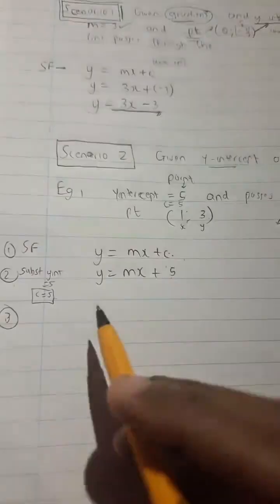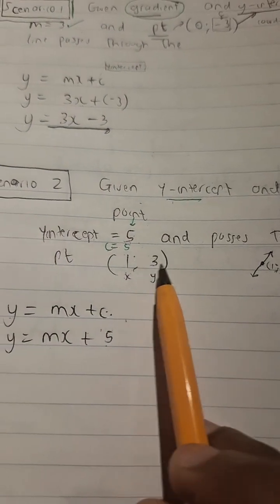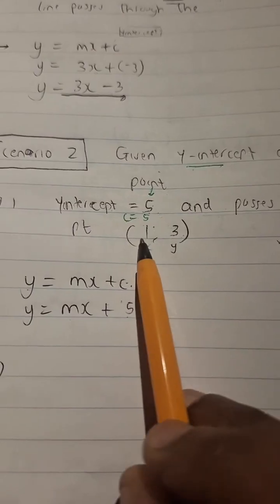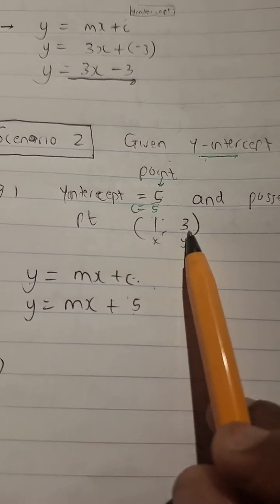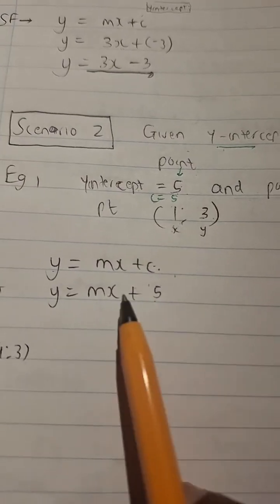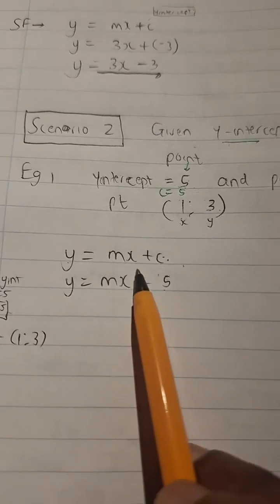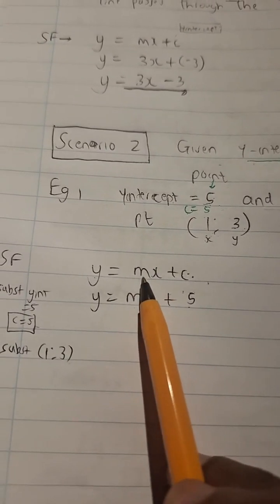Then step 3, in this situation, we are going to substitute the given point. The given point, which is a point that lies on the line, is 1 and 3. But remember, what does this 1 stand for? It's just x. What does this 3 stand for? It is just y. What do we need in order to have the full equation of the straight line? We just need the value of m.